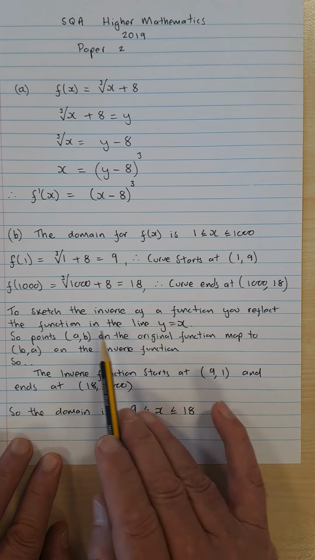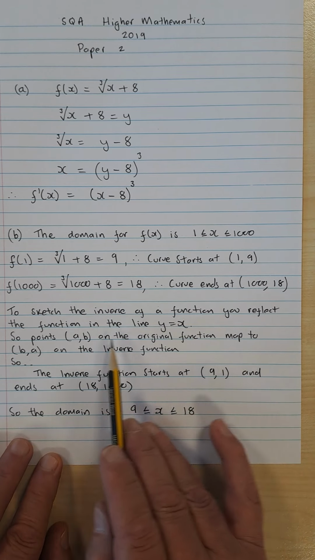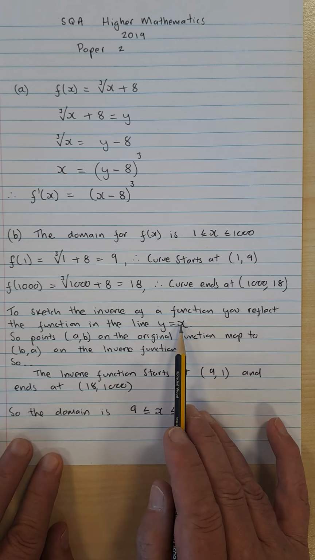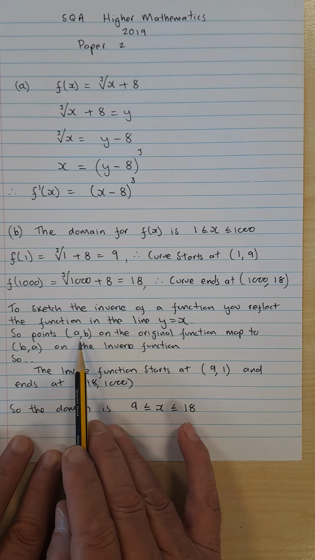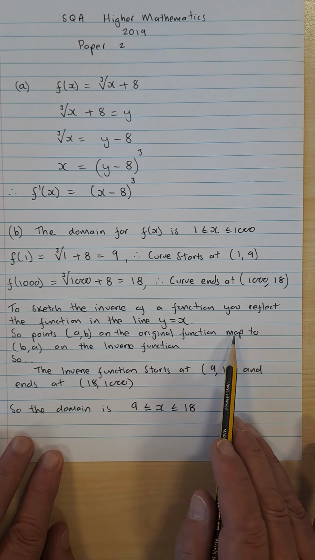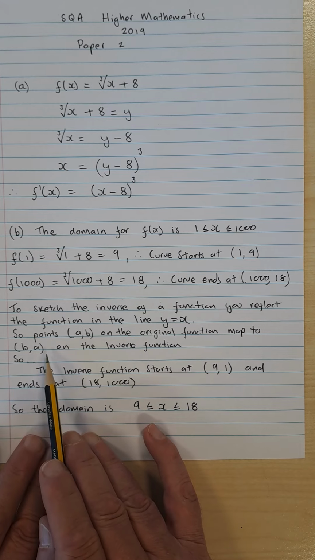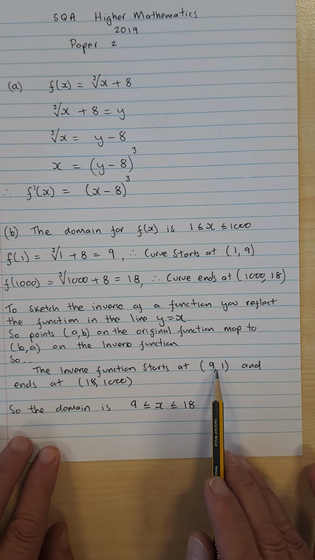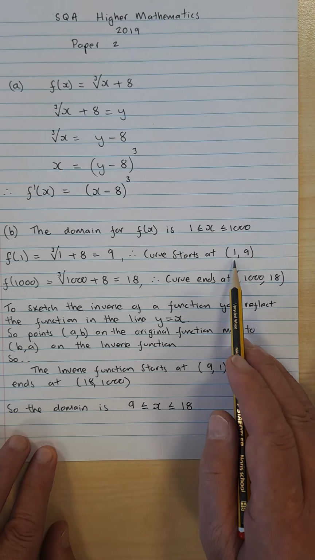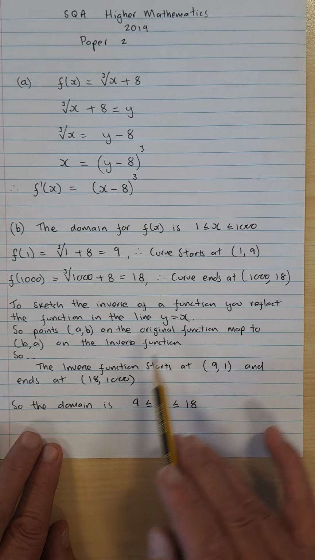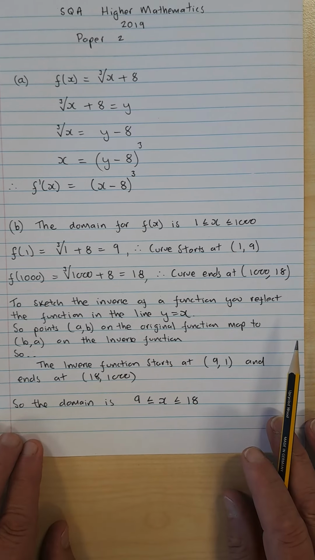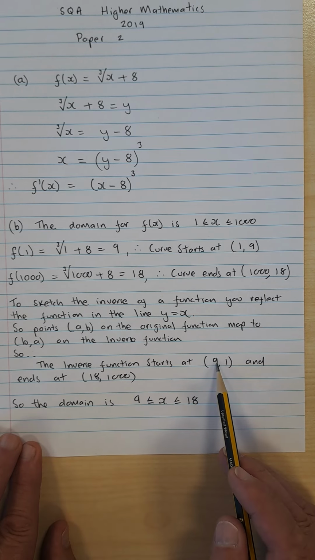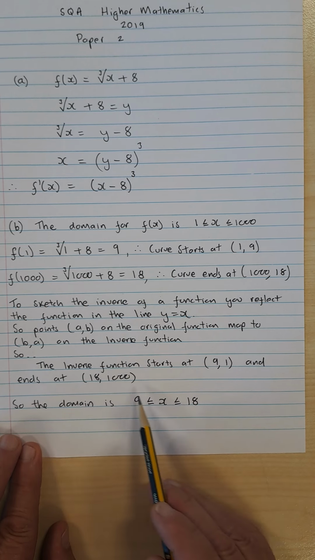Okay, so it's crucial that you know that to sketch the inverse of a function, you would reflect the original in the line y equals x. What does that do? What does the inverse function look like? It means that the points a, b on the original function change to the points b, a. You swap them round on the inverse function. So the inverse function would start at 9, 1, swapping them round, and would end up at 18, 1,000, swapping them round the other way. So 9, 1 to 18, 1,000 has a domain, the numbers going in, from 9 to 18, and that's your answer there.